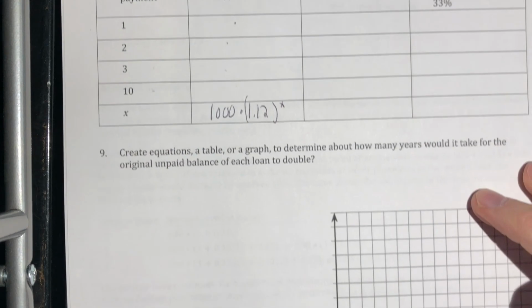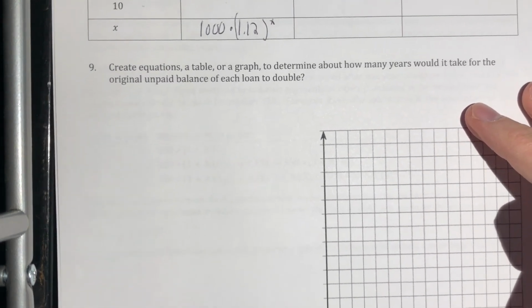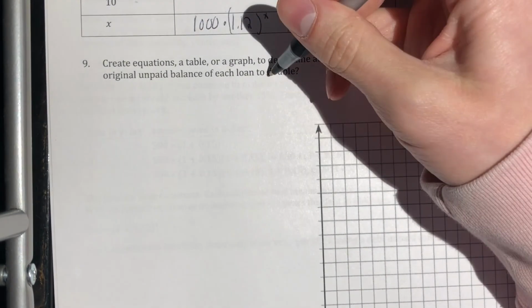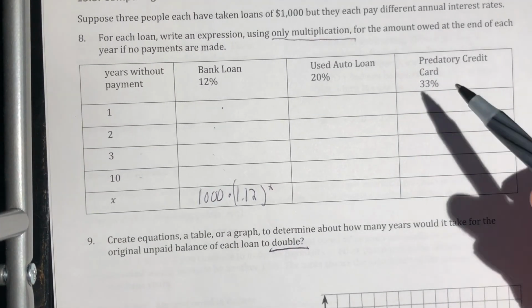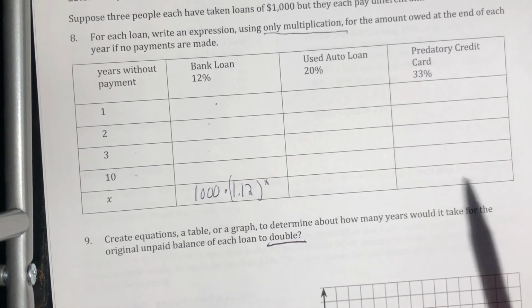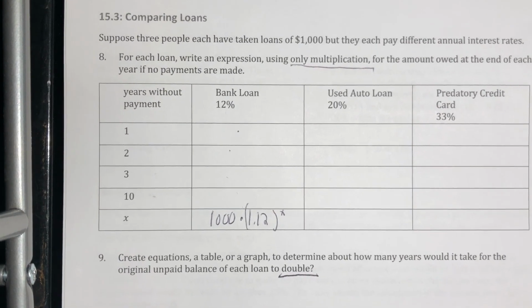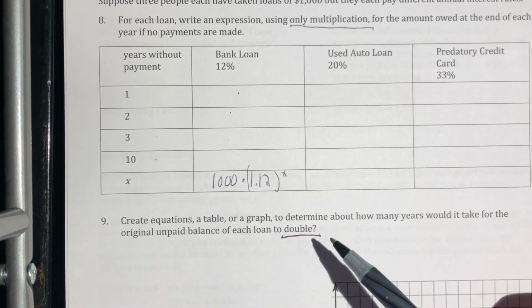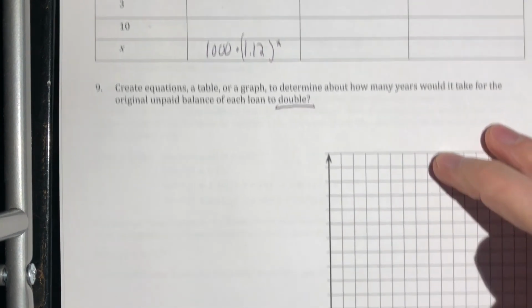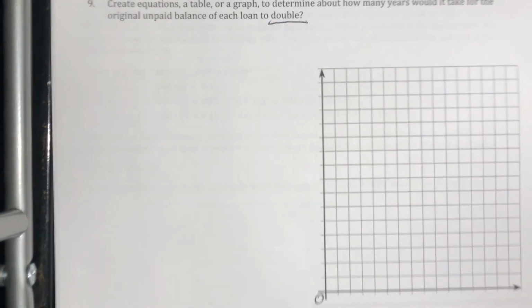And then down below, you want to see how long it takes for your unpaid balance of your loan to double, because exponential growth gets pretty scary, especially when talking about stuff like this, how quickly the amount you owe can double. All right, use any of the strategies. You can use a table, you can use a graph, or you can use some equations. You can just plug in some numbers, trial and error. I'll show all of them. You don't have to do all of them.